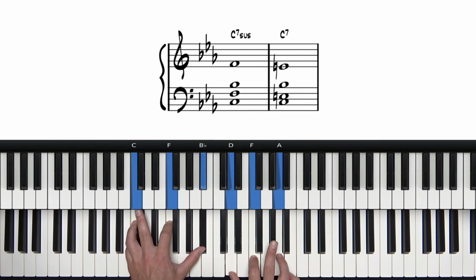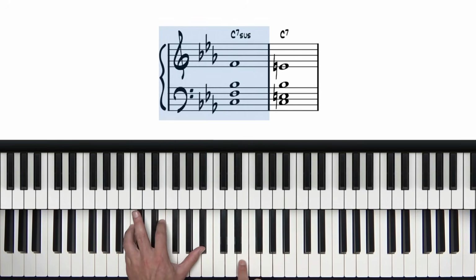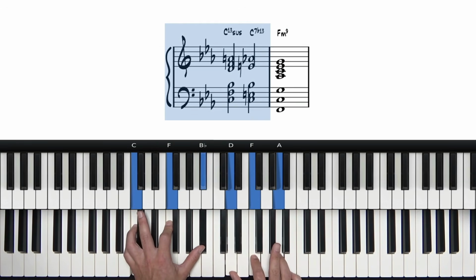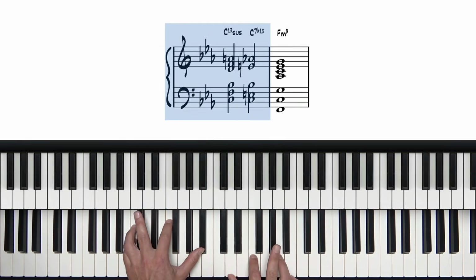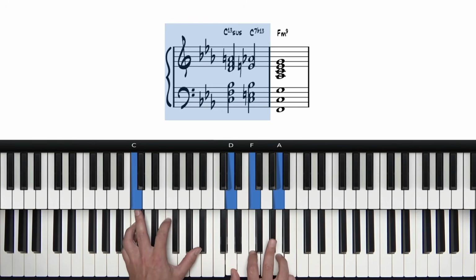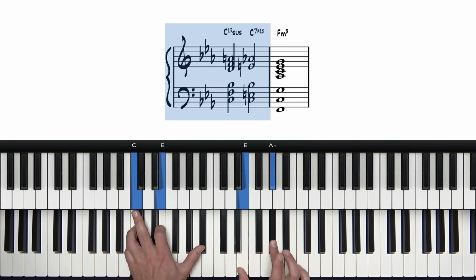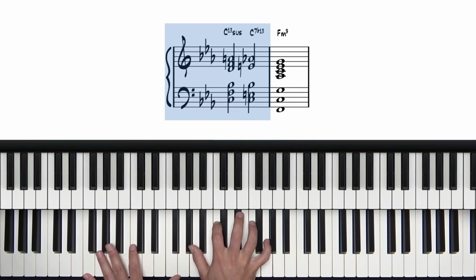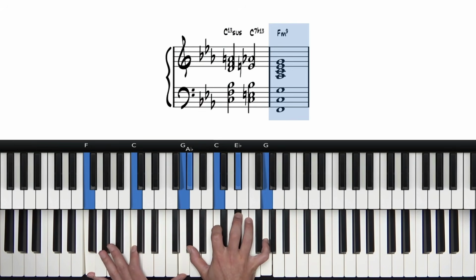So sus chords, they often resolve, so we will have this movement. C7 sus to C7. And if we play this voicing, when we resolve the suspension, we can also add a tension, here the sharp 5 or the flat 13. So C13 sus to a C7 flat 13, which is really nice. And that's going to take us down to our 2 chord, which we'll get onto in a second.